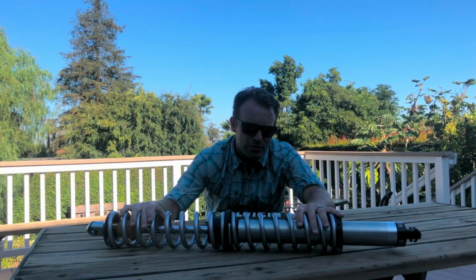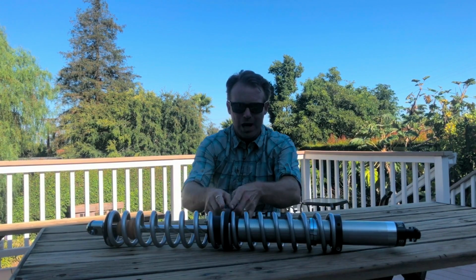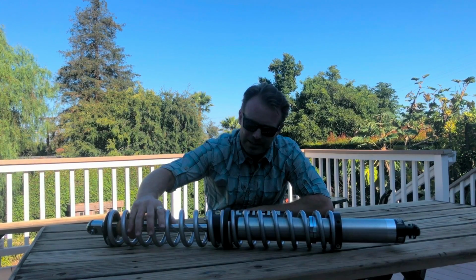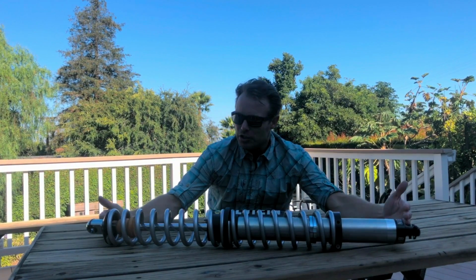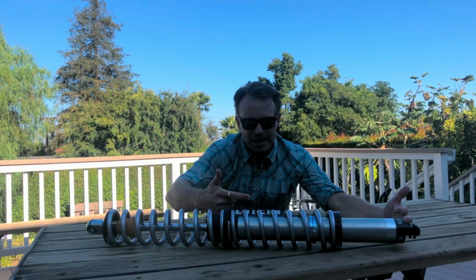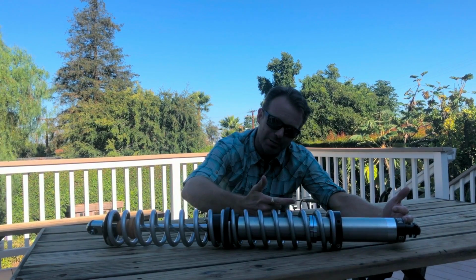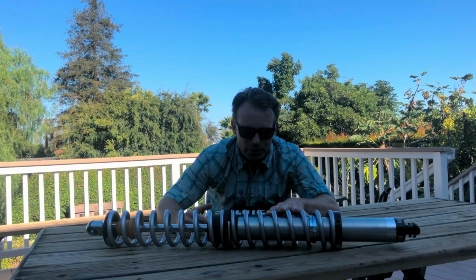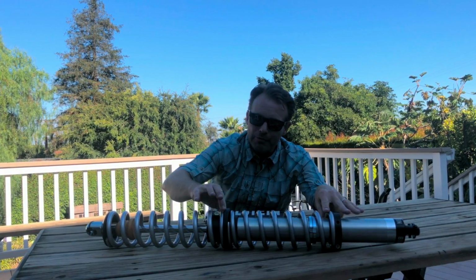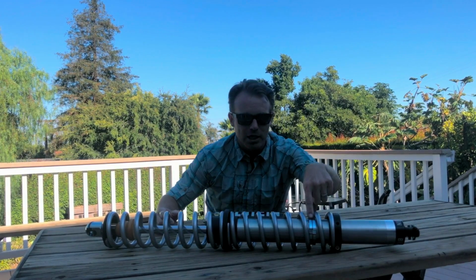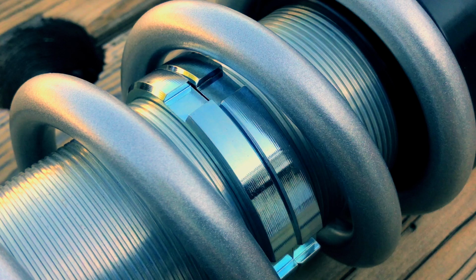So when you have this dual spring rate, you have this slider separating the primary spring and the secondary spring. As the shock moves through its compressive cycle and you have the shaft going up into the valve body and displacing fluid, you will have this spring divider moving up until it comes in contact with these spring nuts.